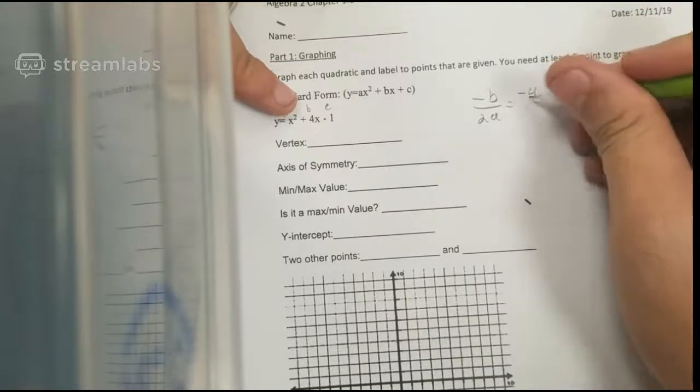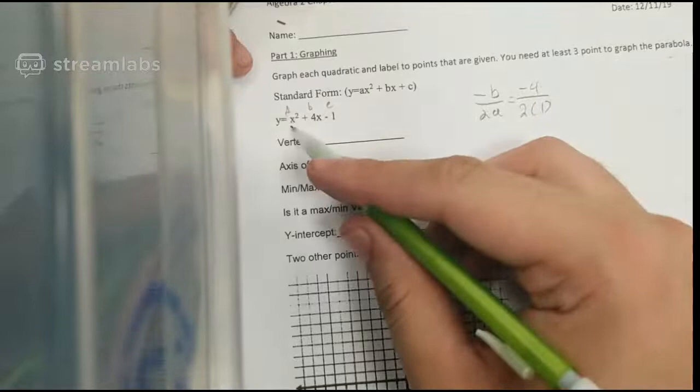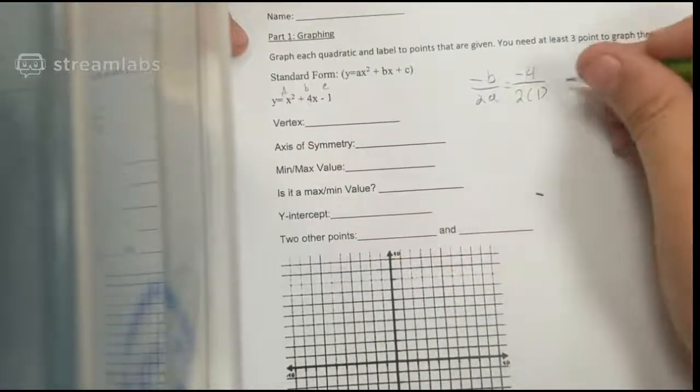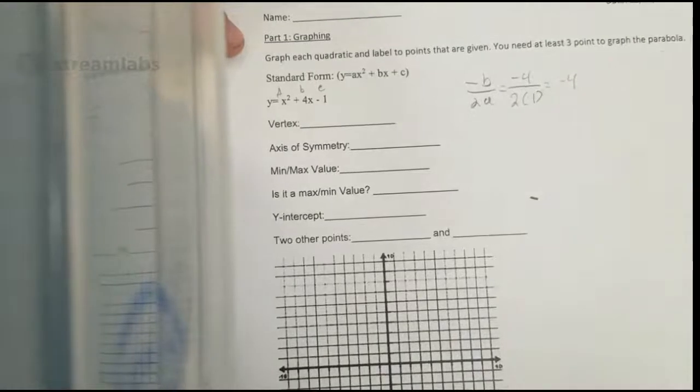So negative 4 over, because this is a 4, 2 times 1, because there's no number in front of x squared, so it's 1. So that's negative 4 over 2.